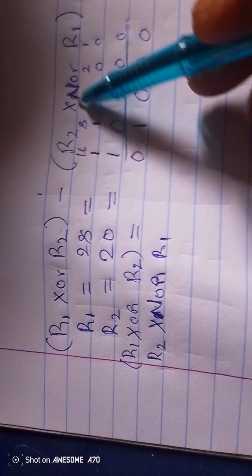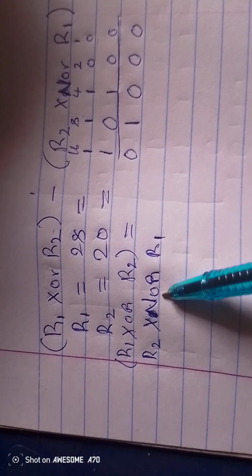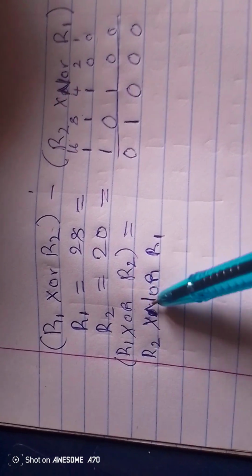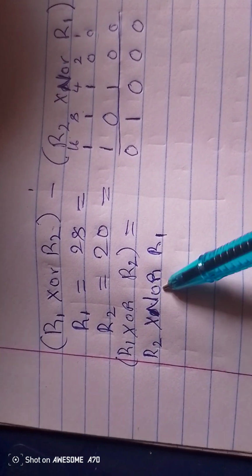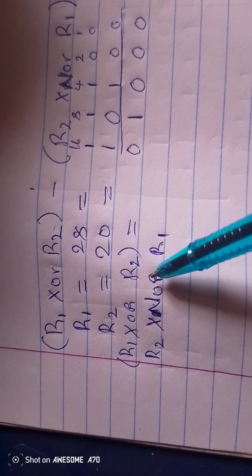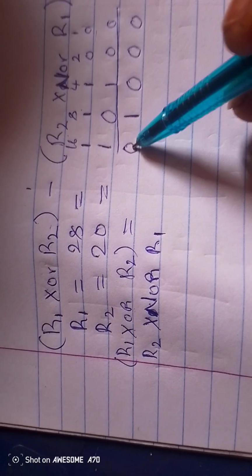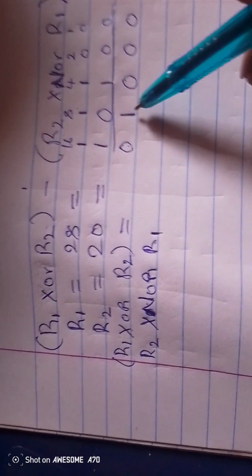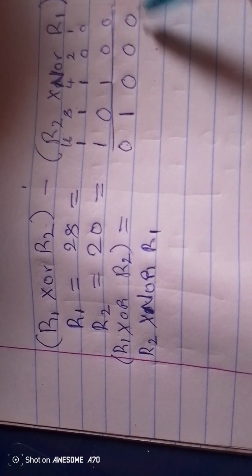R2 XNOR R1. I said that XNOR is the opposite of XOR. So from here, I can come here, and when it is 0 here, it should be 1 here. When it is 1, it should be 0. When it is 0, it should be 1.